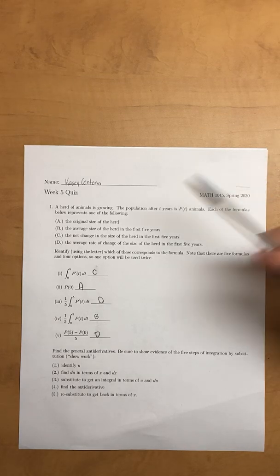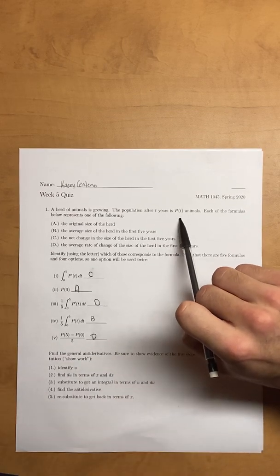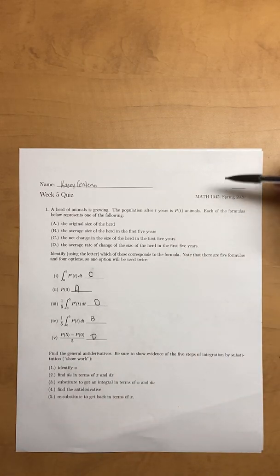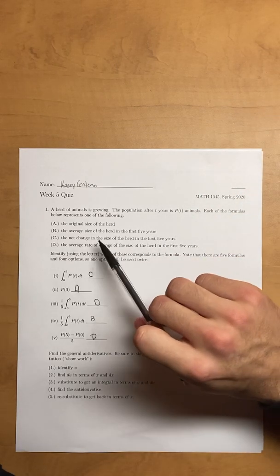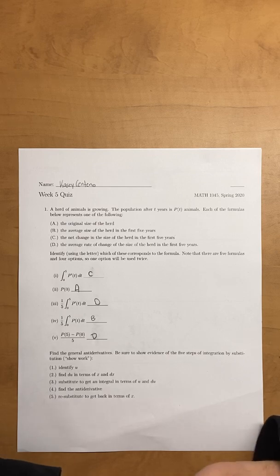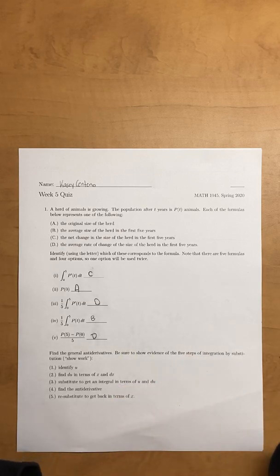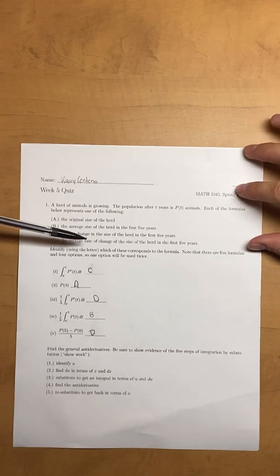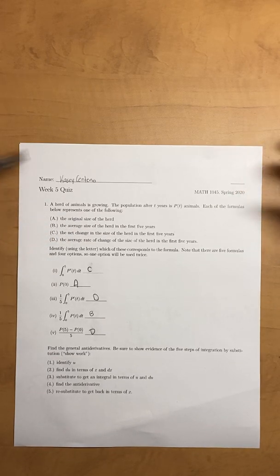Question number 1 says, a herd of animals is growing, and the population after t years is the function P of t animals. Each of the formulas below represents one of the following: the original size of the herd, the average size of the herd in the first 5 years, the net change in the size of the herd in the first 5 years, and the average rate of change of the size of the herd in the first 5 years. And we have to match these 5 formulas to these 4 situations.